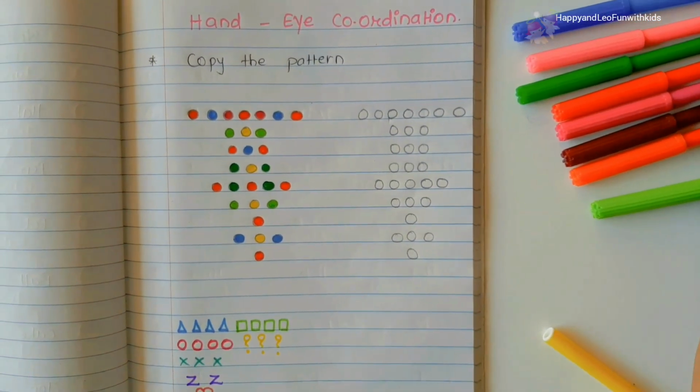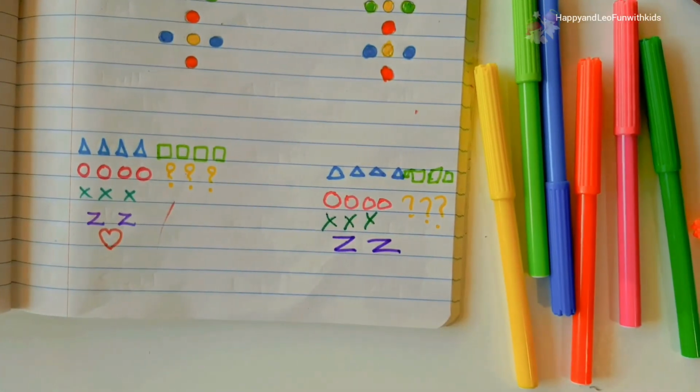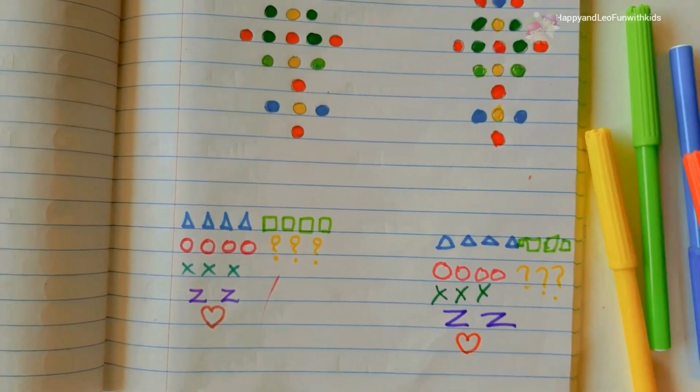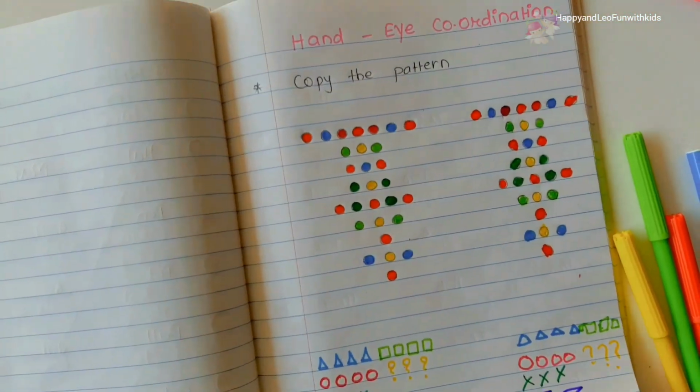I don't need a pencil for this. I just need markers right here. Done. Good. So is there one more?